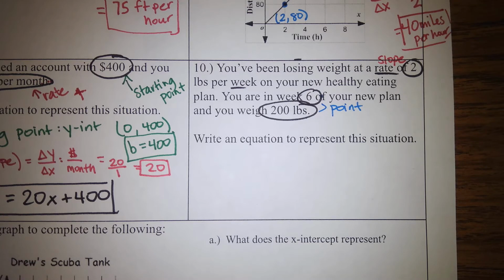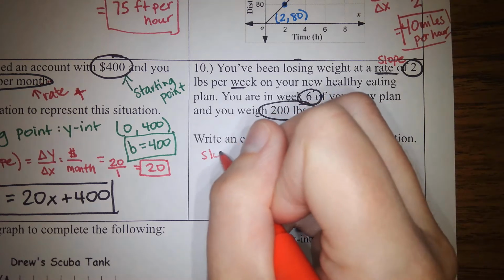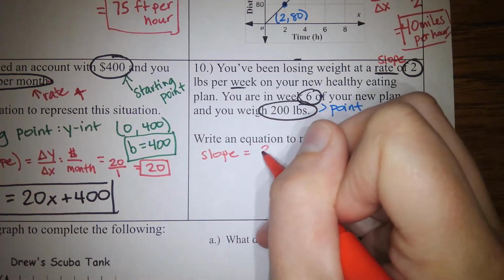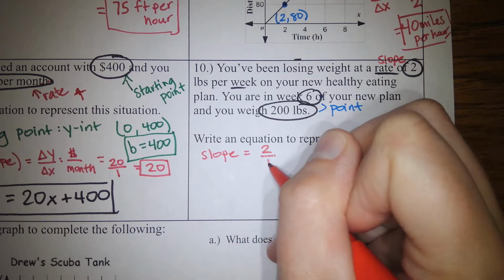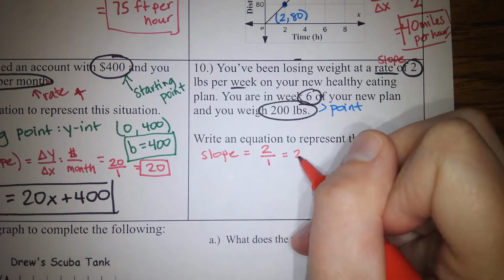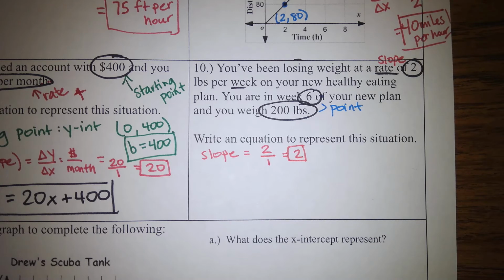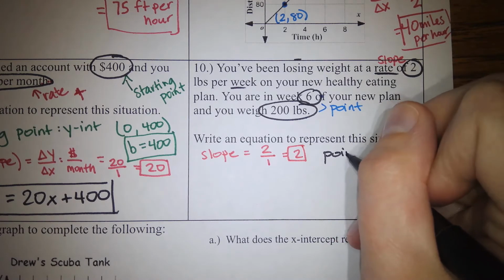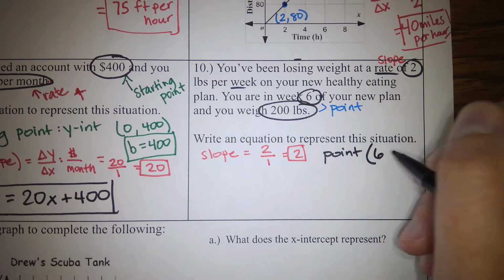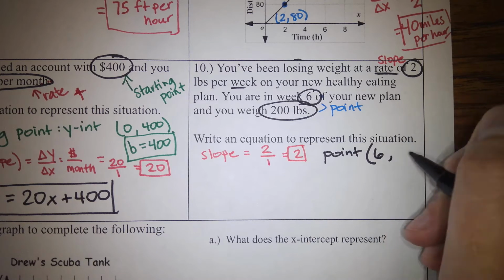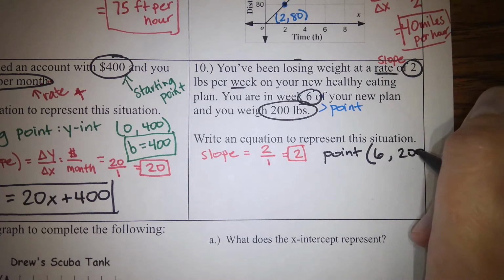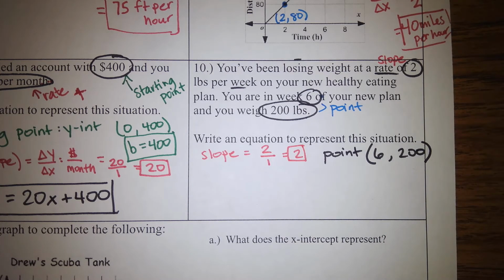So in this case, guys, our slope, or our M, would be negative 2 pounds per 1 week, or just negative 2. And our point would be 6 on week 6. They still weigh 200 pounds, okay?